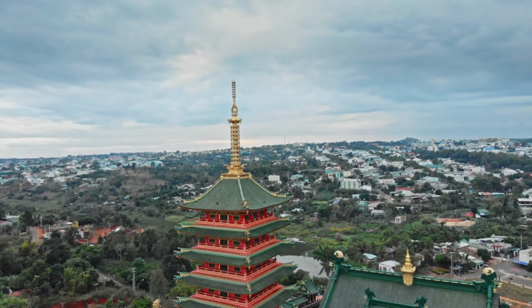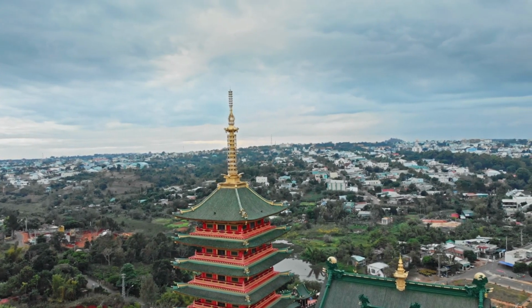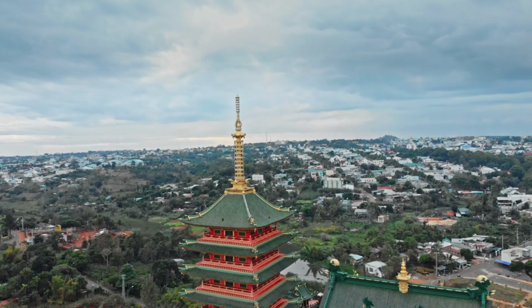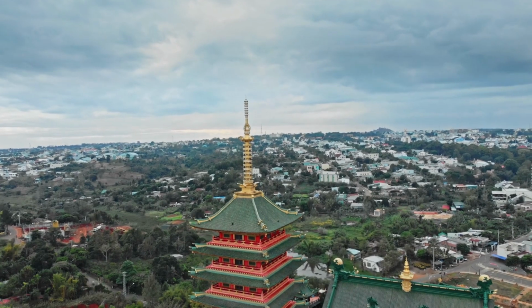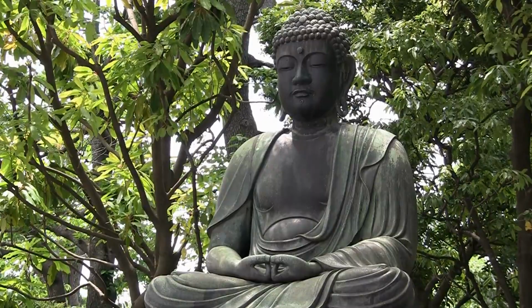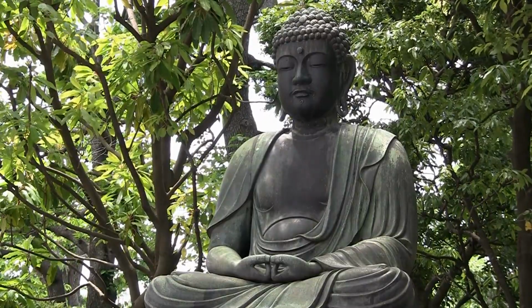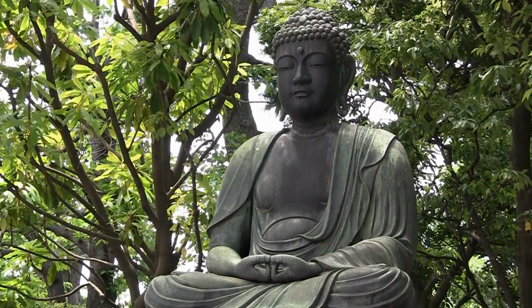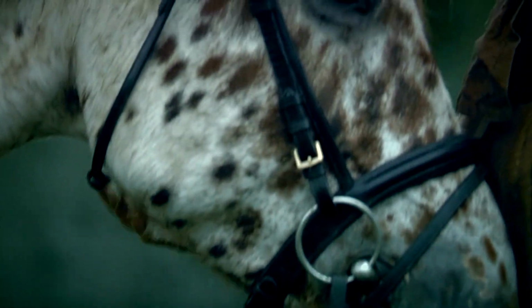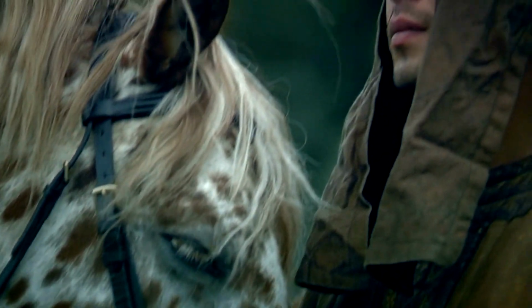Ashoka's conversion to Buddhism, which followed his shock at the horrors of the Kalinga War, was a turning point in his reign. He embraced the teachings of Buddha, focusing on non-violence, compassion, and moral governance. This transformation from a conqueror to a compassionate ruler has made Ashoka one of India's most revered kings.